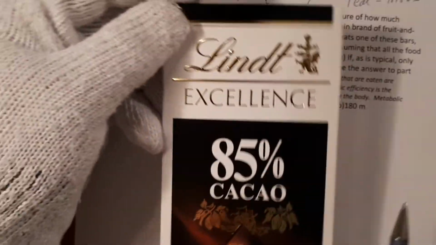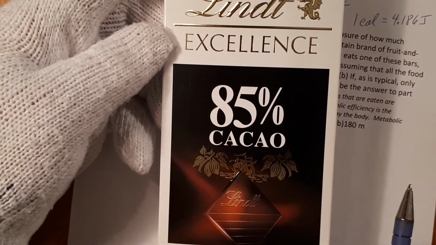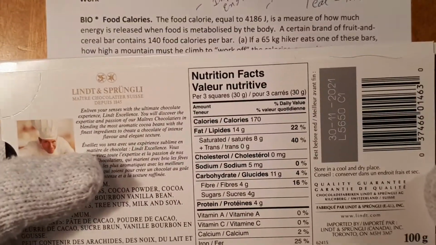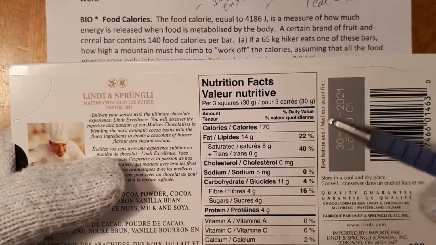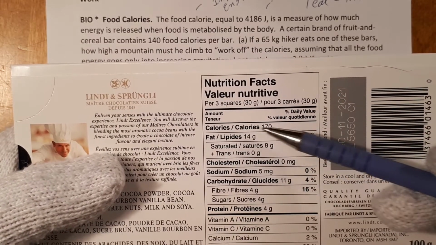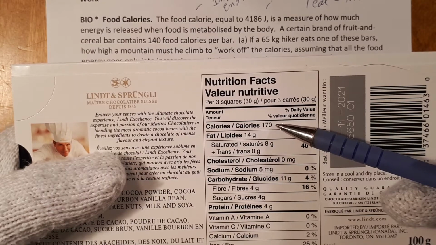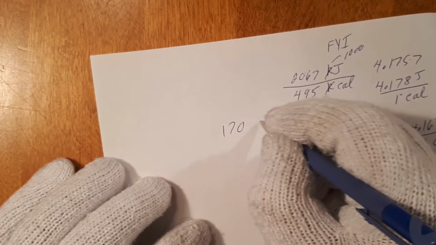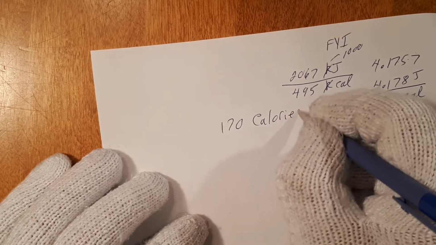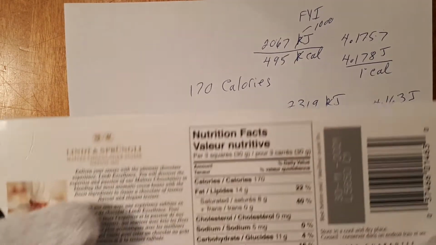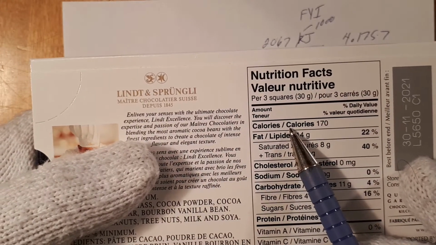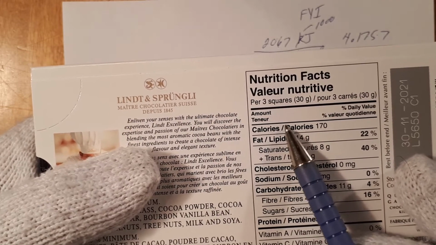Here is another chocolate bar, and this one has the food label strictly in the Canadian system, the American system. And it says here for energy we use calories, and it has 170 calories written here. Oh my God, that's low. 170 calories. I'll have you note, when this is written, it has here a capital C. So what does this capital C mean?